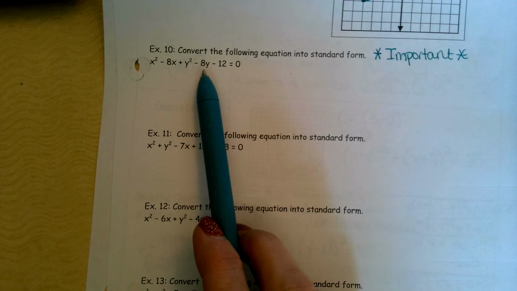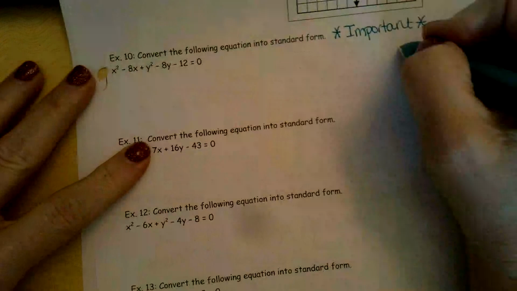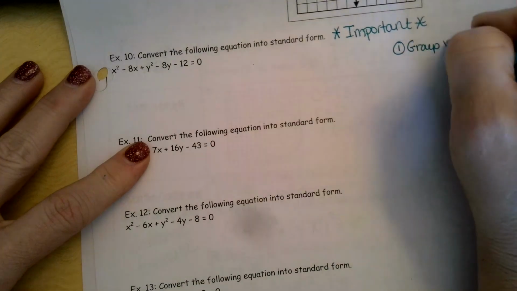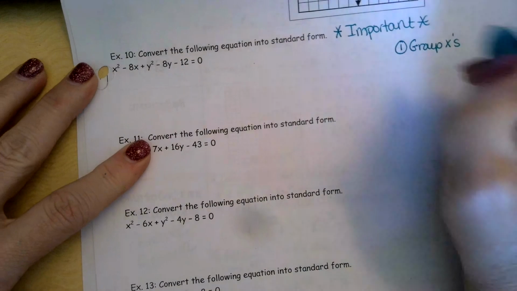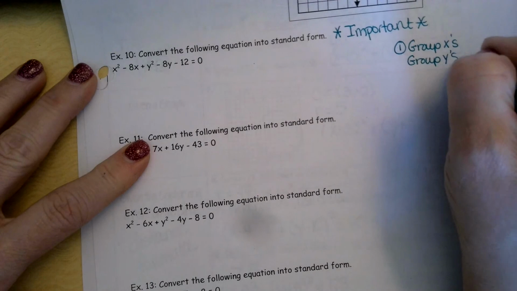It is very, very methodical, step by step. You need to follow every step. You cannot skip steps. It takes about 3 steps to get through the problem. If you skip steps, you will miss the radius every single time. First thing we're going to do, we're going to write it over here. We're going to group our x's, and we're going to group our y's.